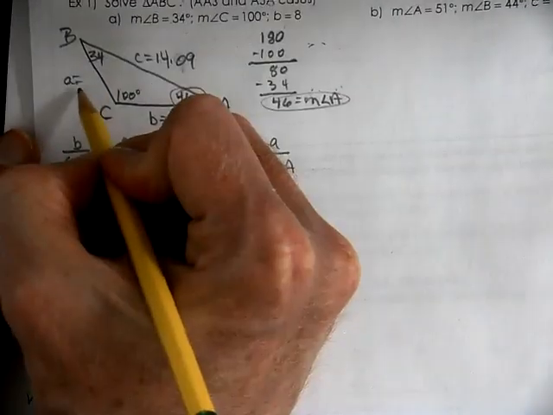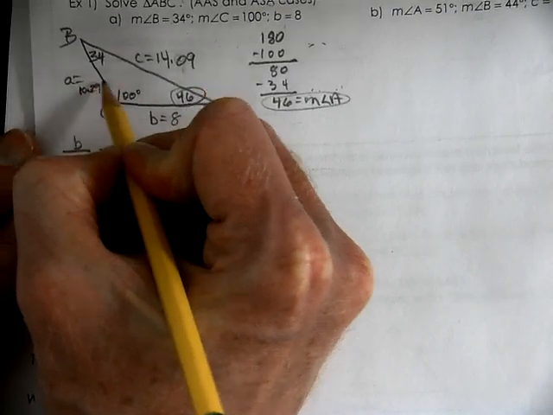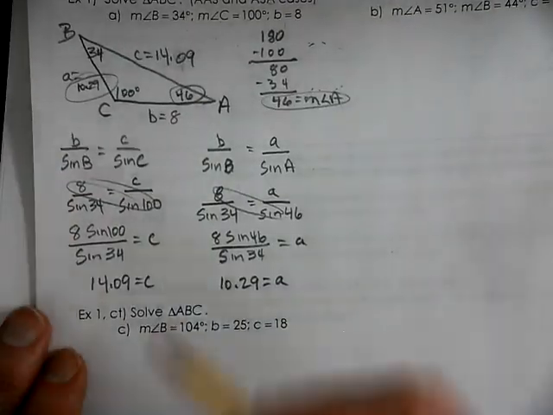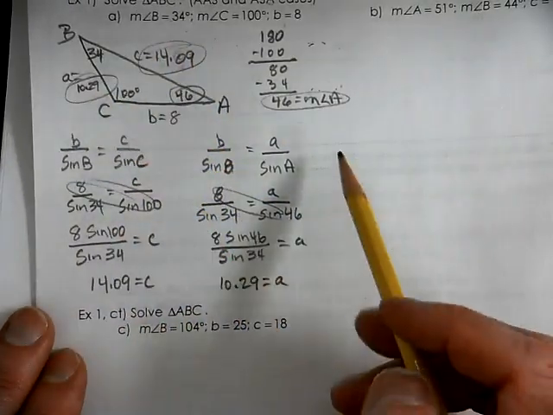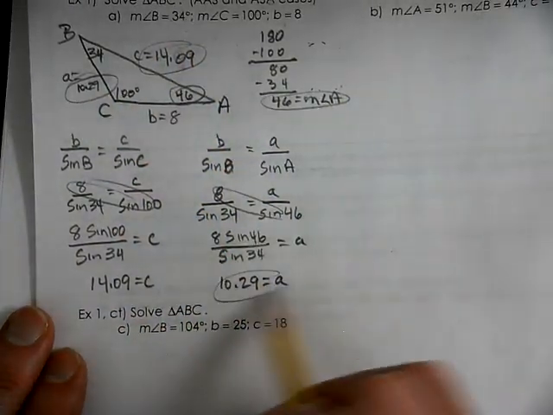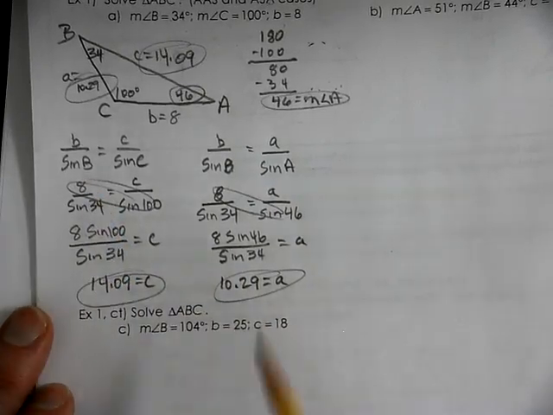So up here in the picture, I like to write 10.29 and circle that. So those were the 3 things that we solved for. These were the 3 things that we have our calculations for.